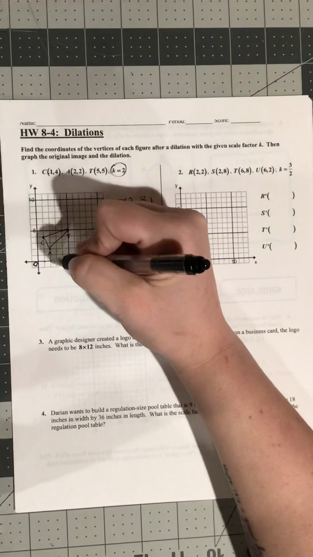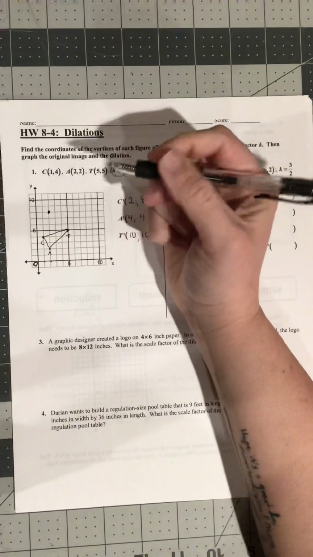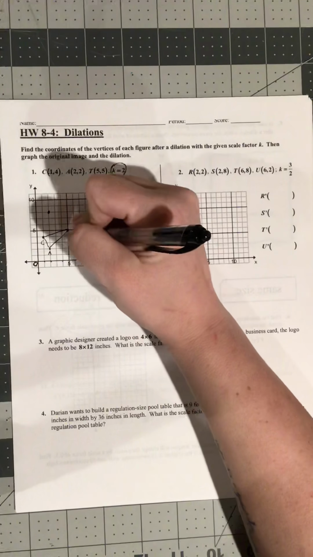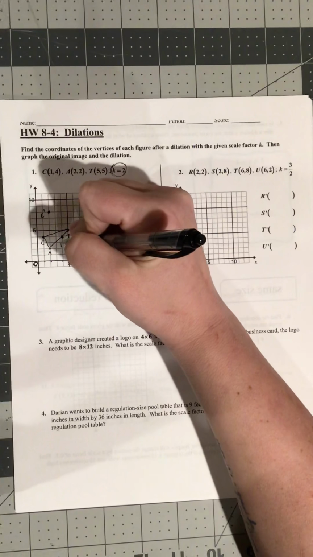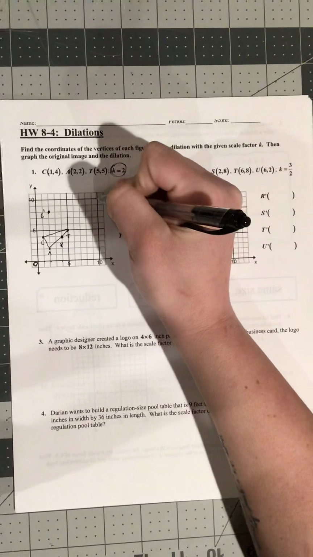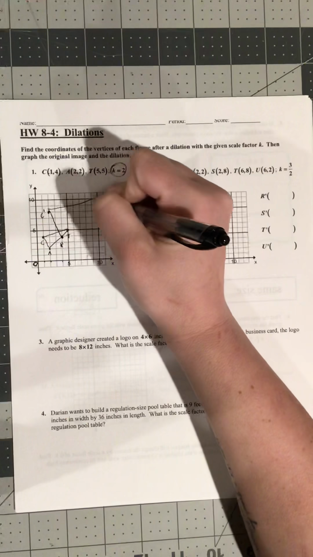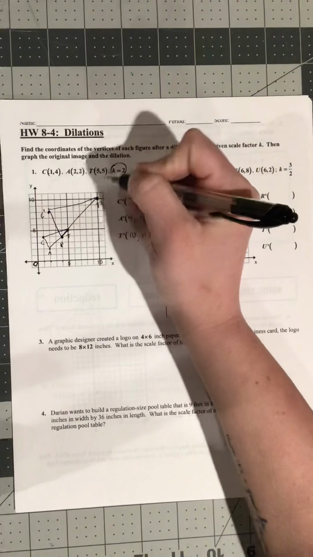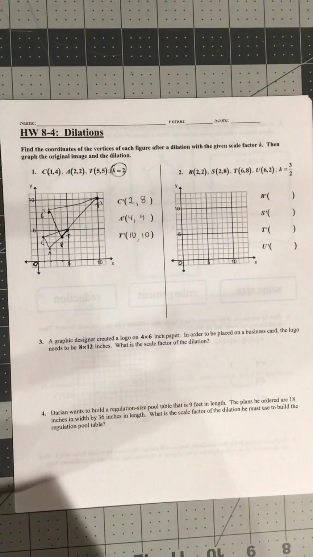I don't even know. 2 and 8. 4 and 4. So this is C prime, A prime, and T prime. Look how big our cat got. He's a big triangle. He just got so much bigger.